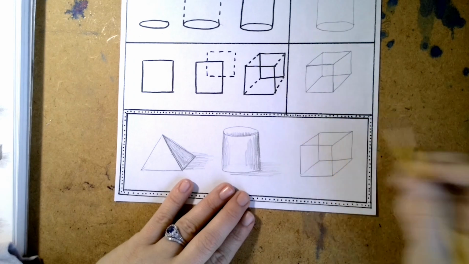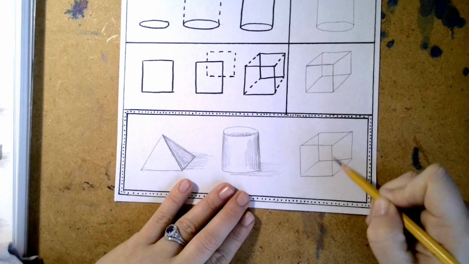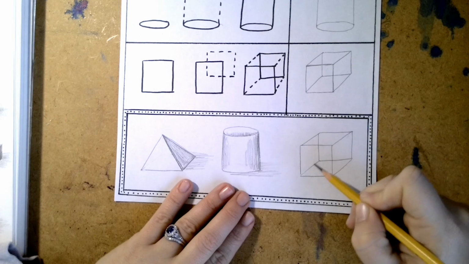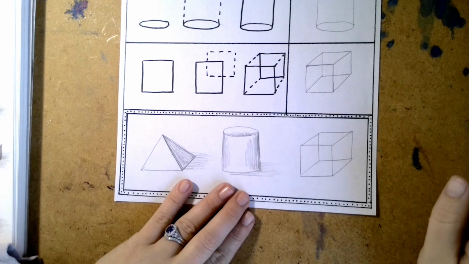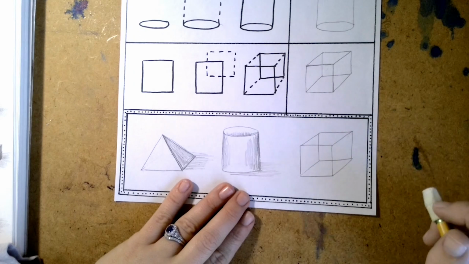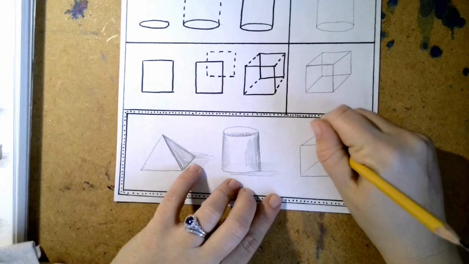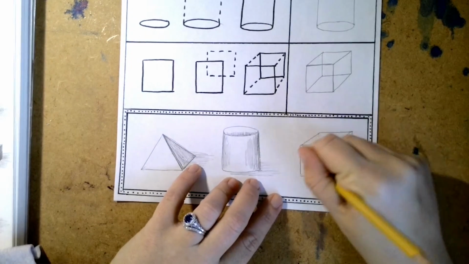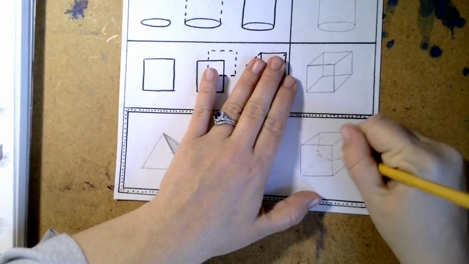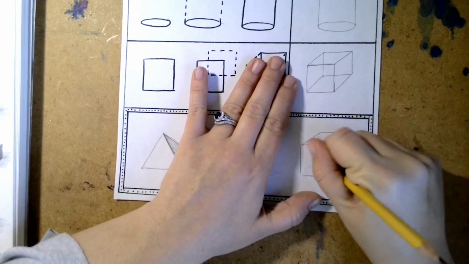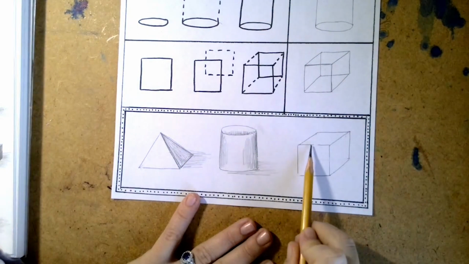Now you have to choose. Are you going to erase these 3 lines? Or are you going to erase these 3 lines? Depending on what you choose to erase, it will make it look like it's going a different way, and you can practice both ways. I'm going to erase these 3 lines, 1, 2, and 3. Now, my cube is looking a certain way.